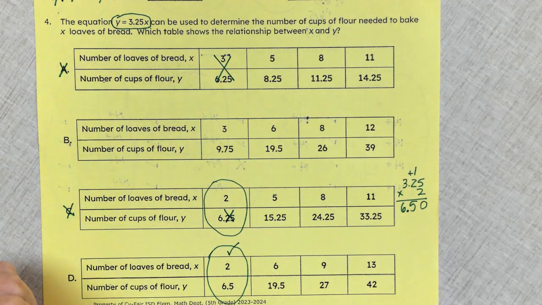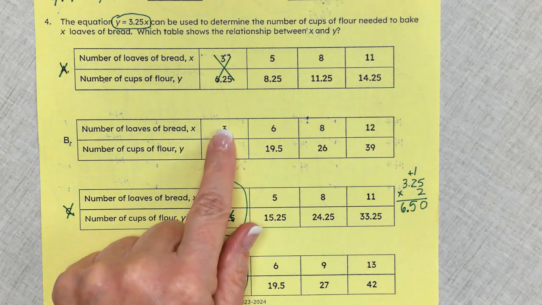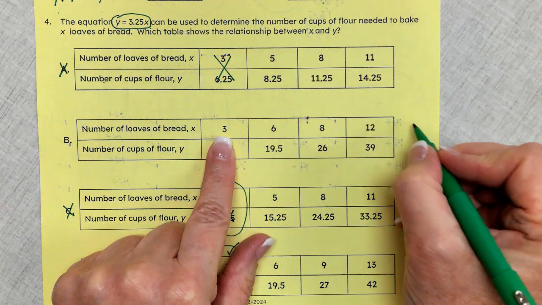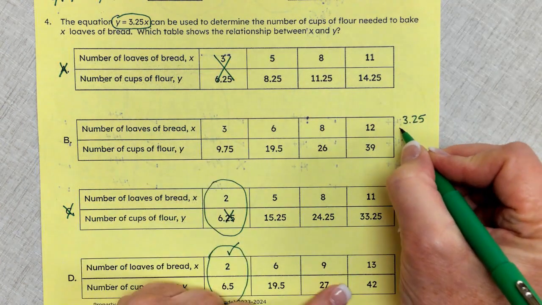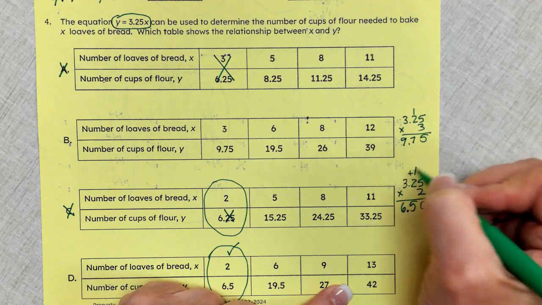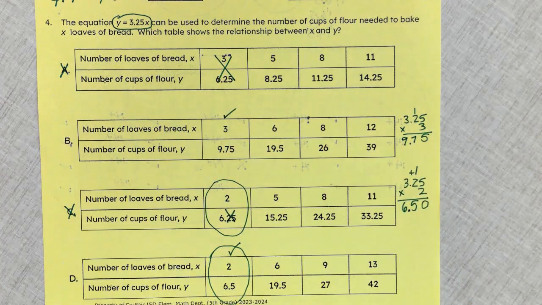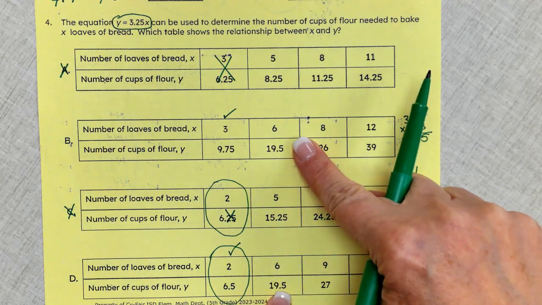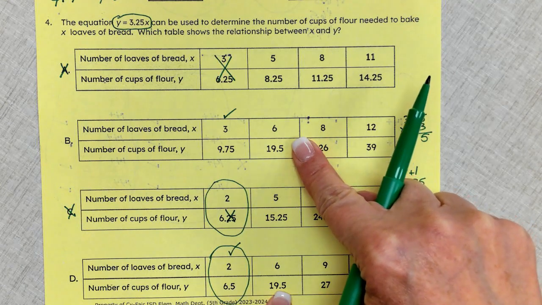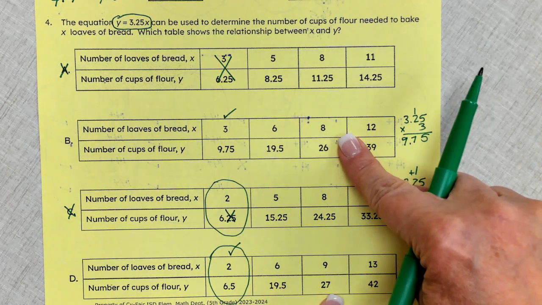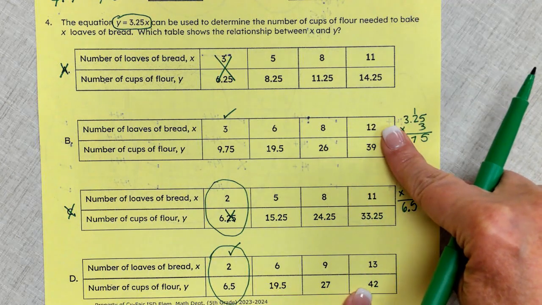So maybe the next thing we want to check is this 3. Putting it in for x, 3.25 times 3 is $9.75, that looks true. These two are exactly the same, 6 related to 19.5, so I don't think we need to check those if they agree. 8 and 9 are different, 12 and 13 are different.